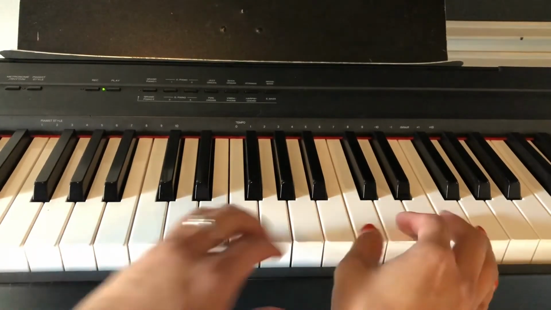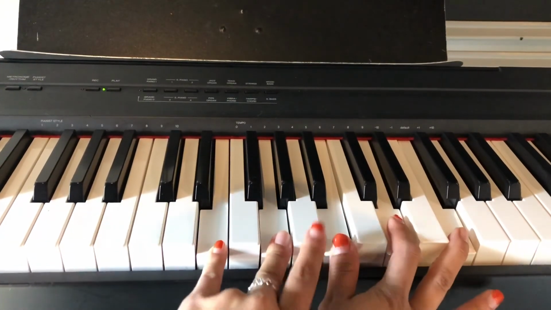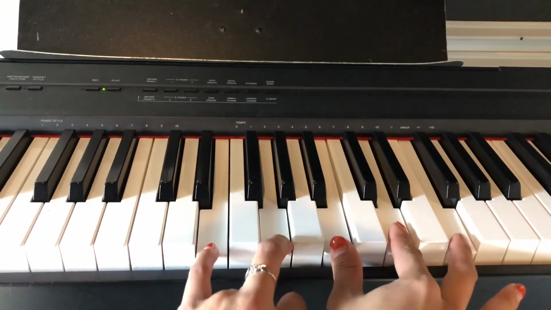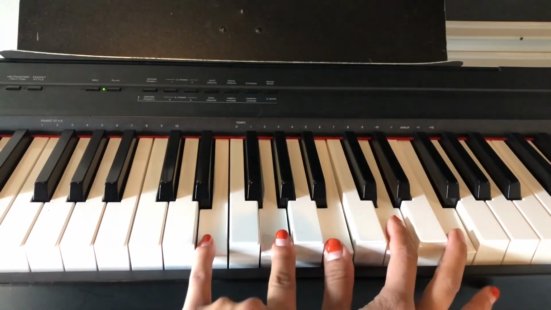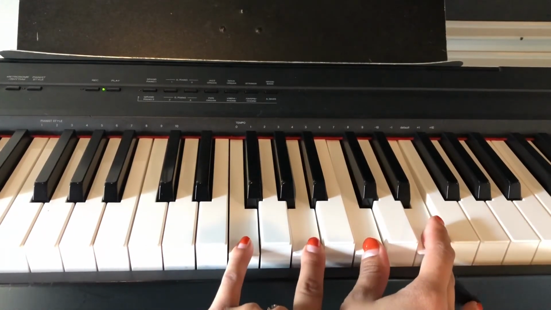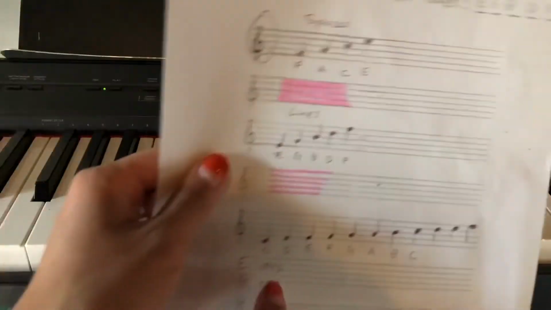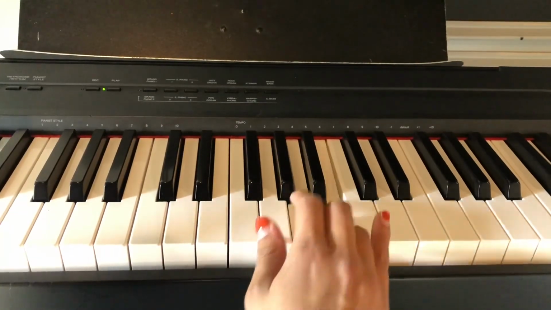Let's see if I can get it all together. Kind of sounds funky, huh? But do you kind of see how they switch back and forth? So these are the lines and these are the spaces. Lines, spaces. Fascinating, right? And now, I'll play for you what's on here. So we start C, D, E, F, G, A, B, C.